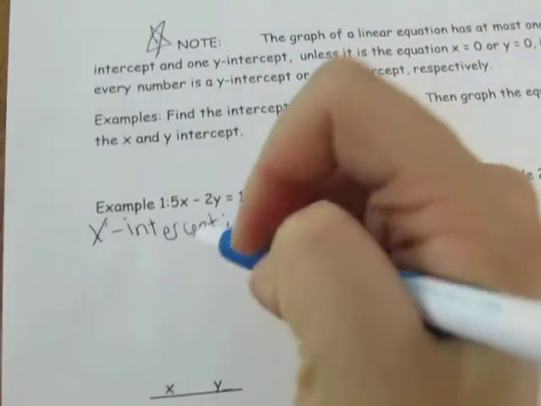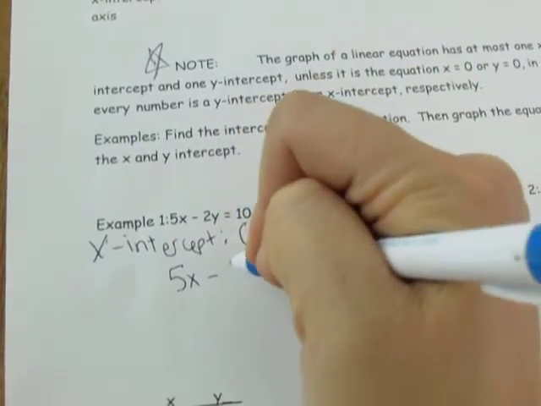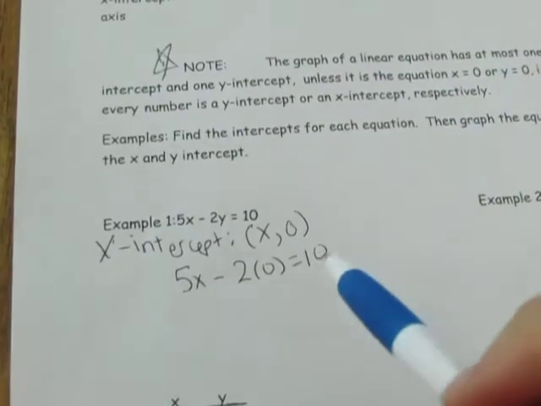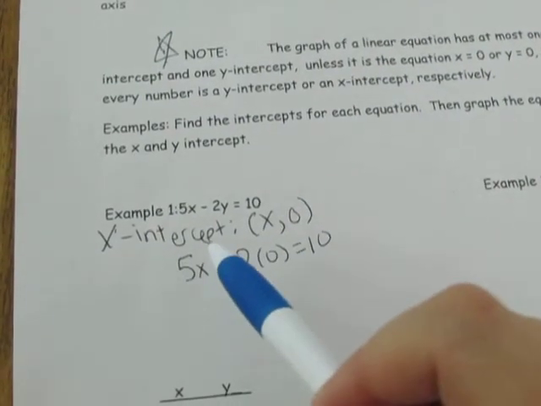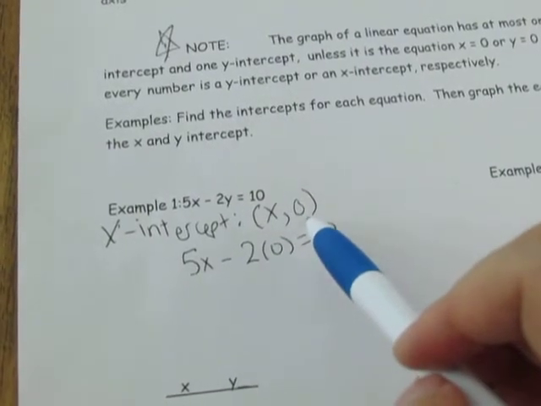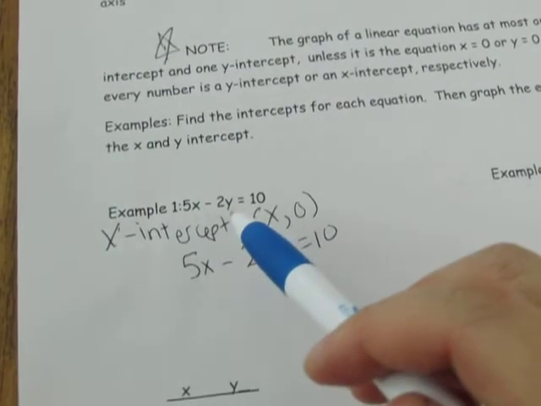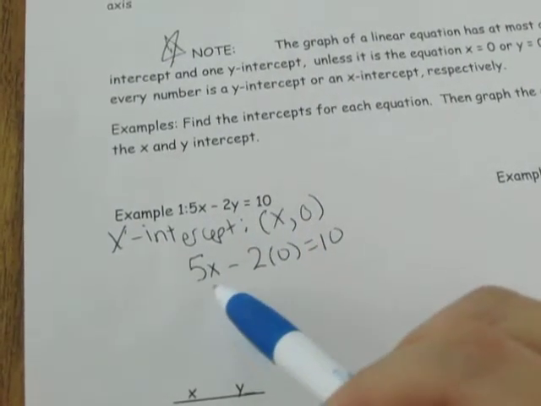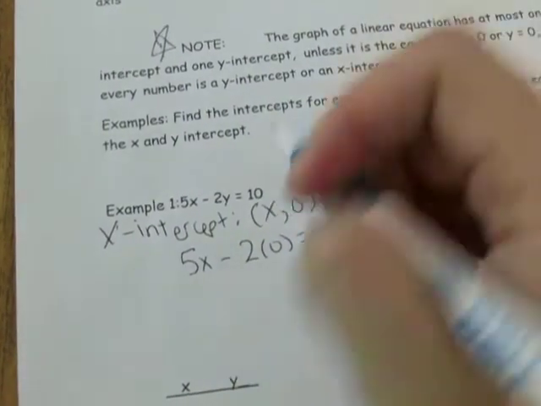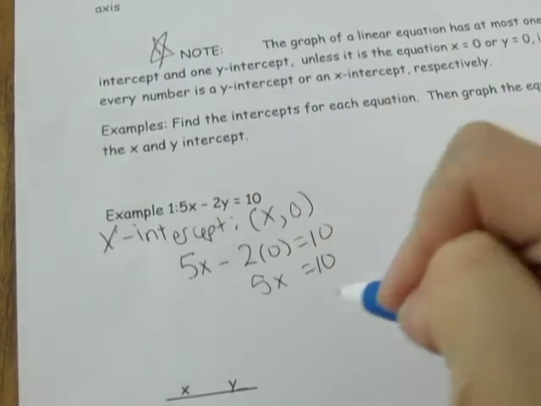So I plug 0 in for y, I get 5x minus 2 times 0 is equal to 10. Because I know the x-intercept crosses the x-axis at some number x and the y value is 0, I can just plug 0 in for y and then solve for x. 2 times 0 is just 0, so I'm left with 5x is equal to 10.